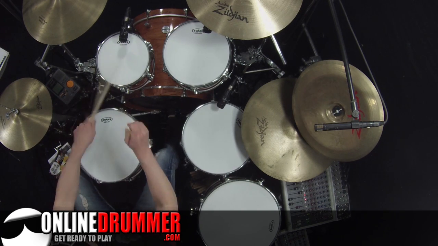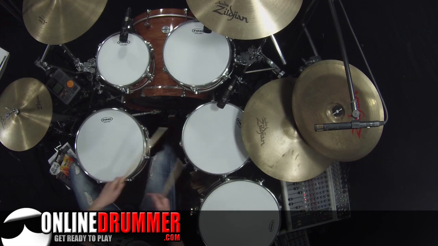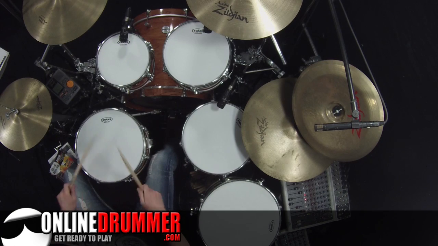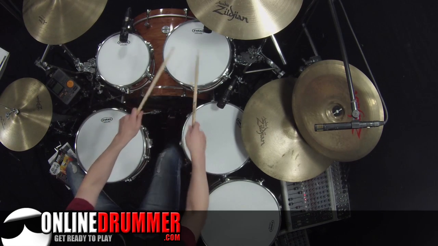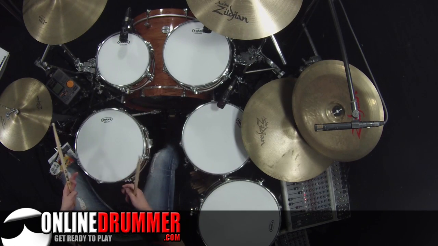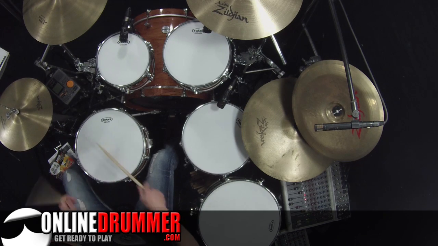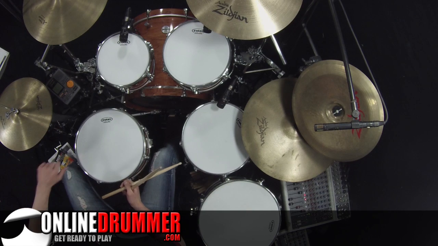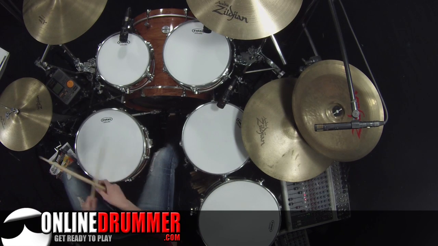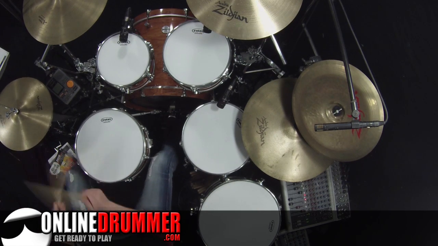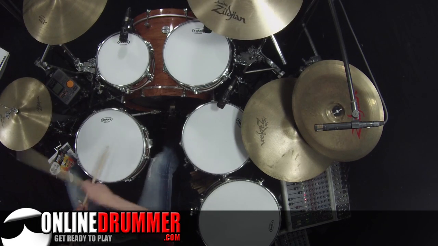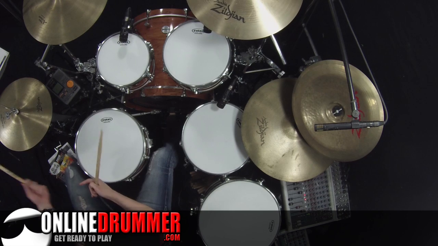1 E and 2 E and 3 E and 4 E and. I would start with the right each time around. And if you're left-handed, you'd start with the left. Right, left, right, left, right, left, right. And number 10 is another fill. 1 E and 2 E and 3 E and 4 E and. I'm going to play number 8 and then the fill, number 10, and then back to number 8. That wasn't number 8 I went back to, but that's okay.